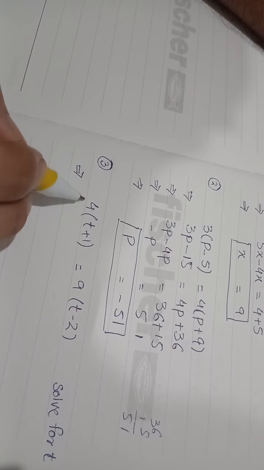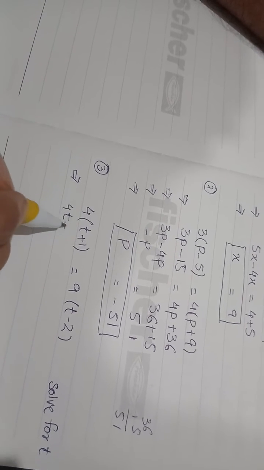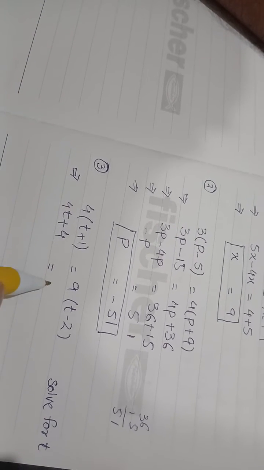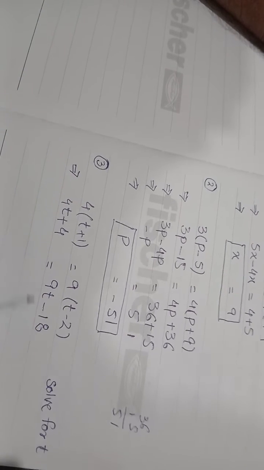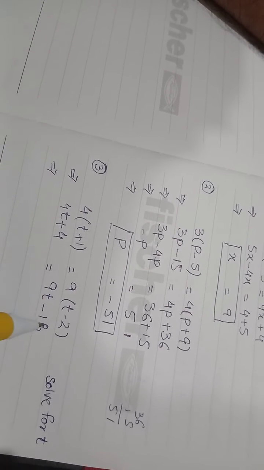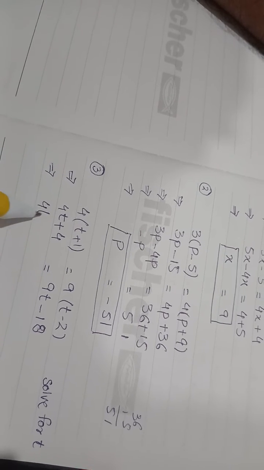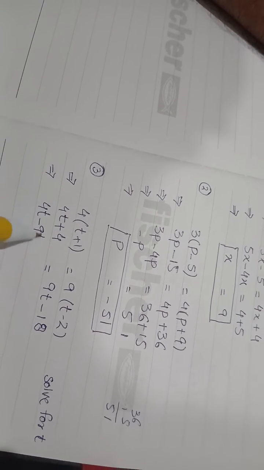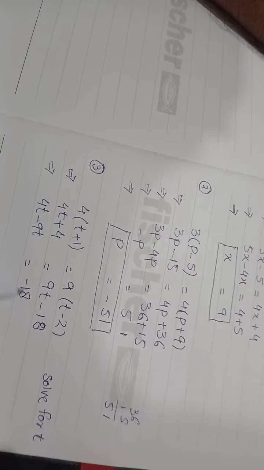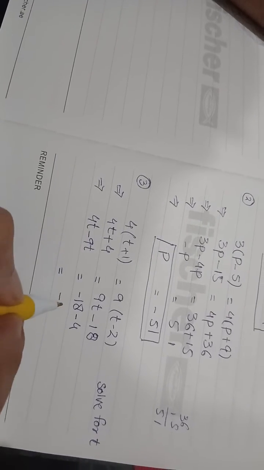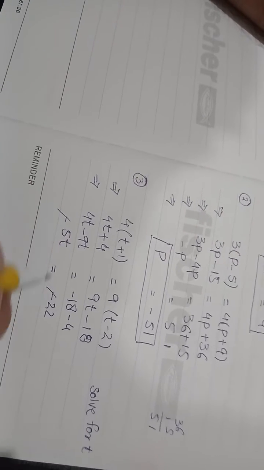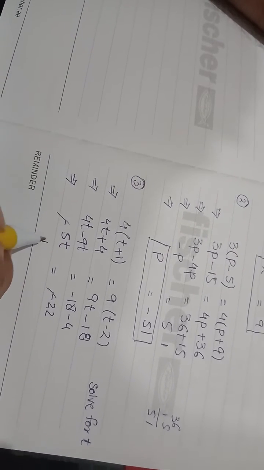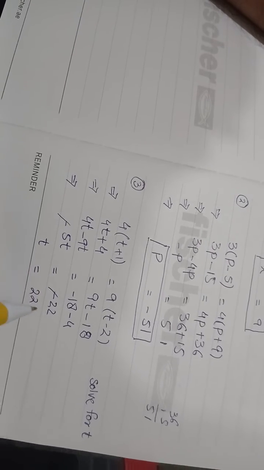Similarly, same process, we will first multiply coefficients, then 90 minus 18. We'll combine coefficient terms, minus 18 minus 4. This comes out to be minus 22. This comes out 5. Minus will be cancelled with minus. t is equal to 22 by 5.